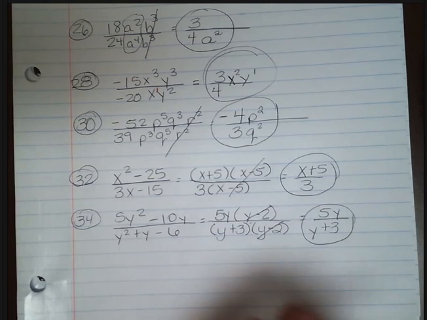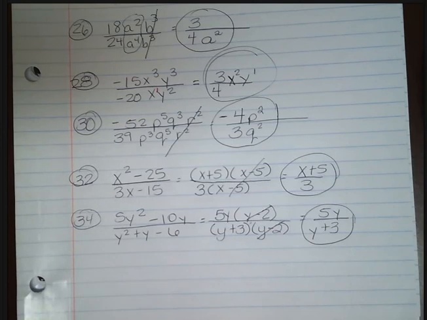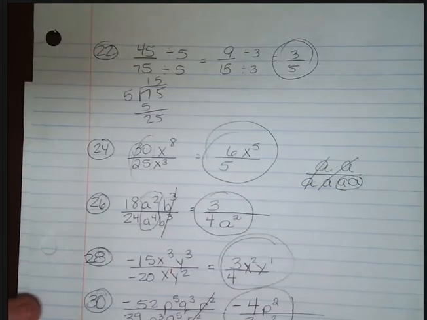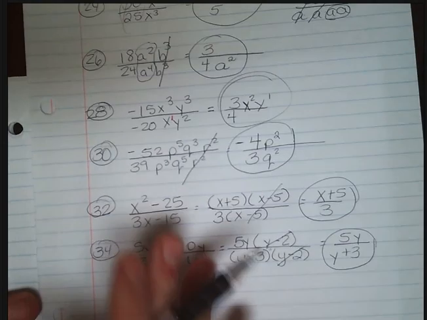Okay? So now moving on to the last problem of this lesson, which is problem number 36. On number 36, we have 2m squared plus 11m minus 21 divided by 4m squared minus 9. So my denominator I can factor by using the difference of squares method. It's exactly what we just did on number 32. So it's what we just did here.